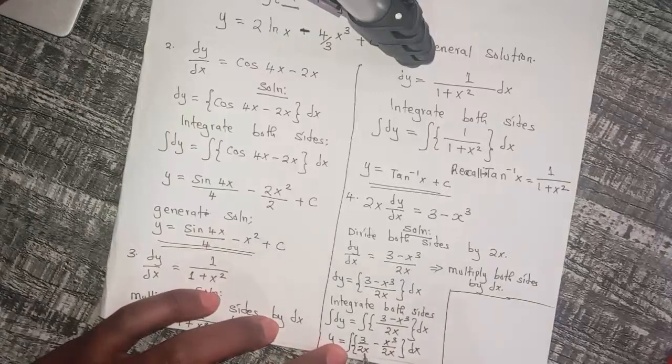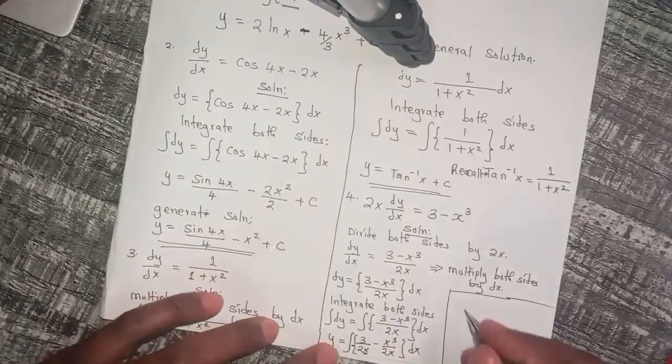So something very important, we have an x on the denominator part here, and this x simply gives us the natural log.